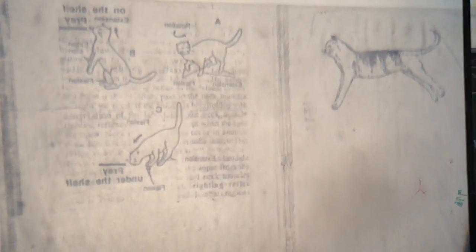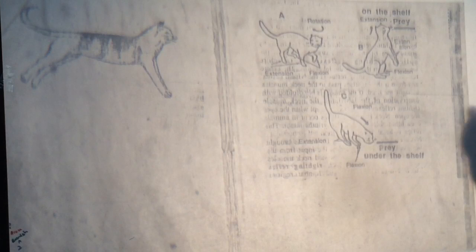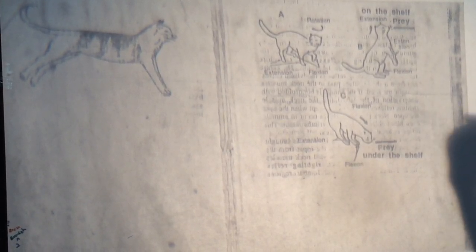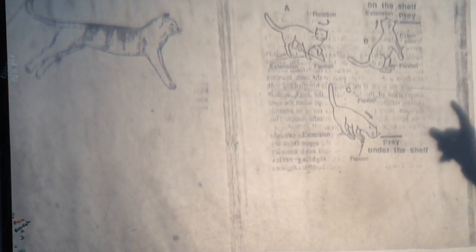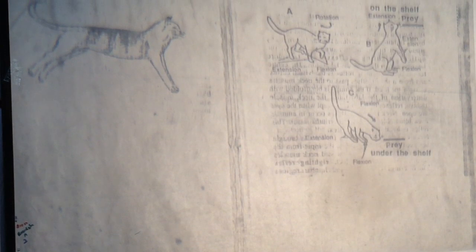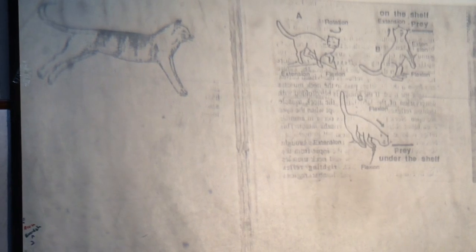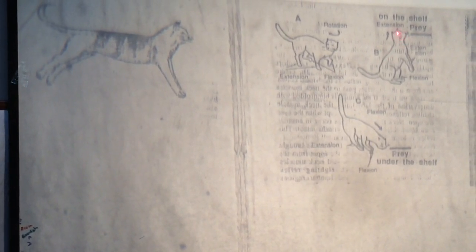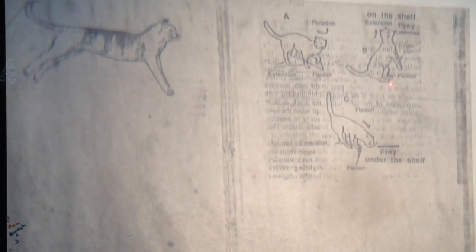Neck is extended, forelimbs become extended, and what about the hind limbs? There is flexion of the hind limbs.